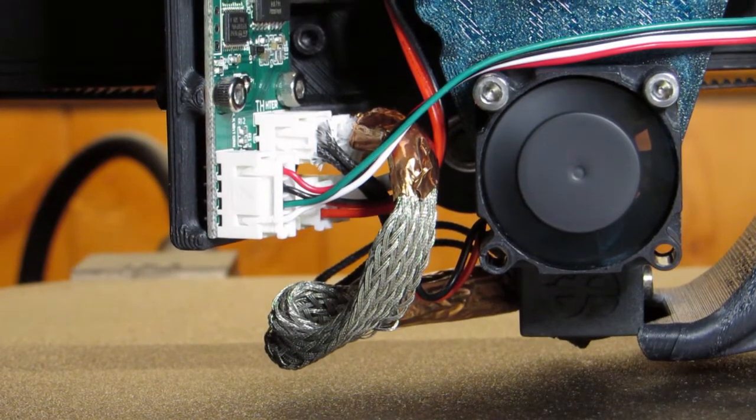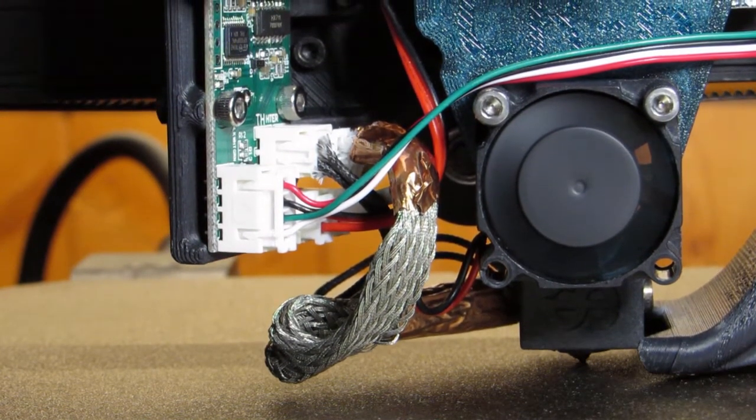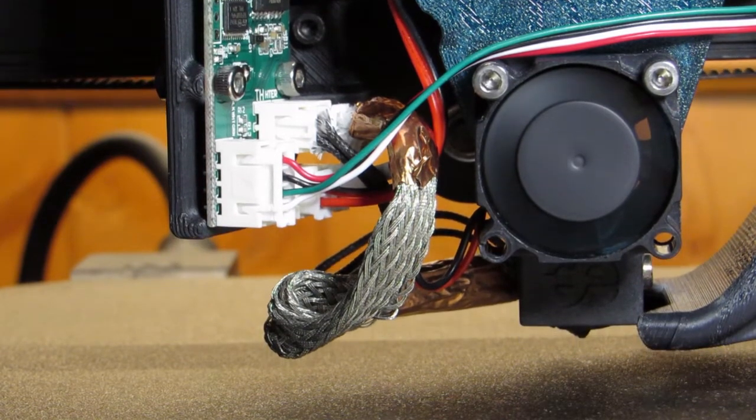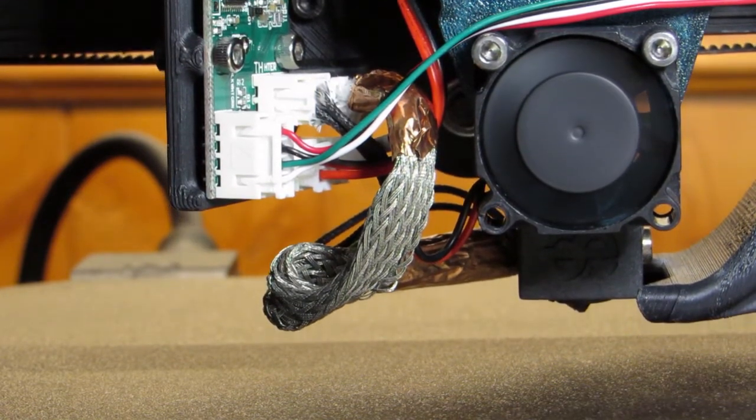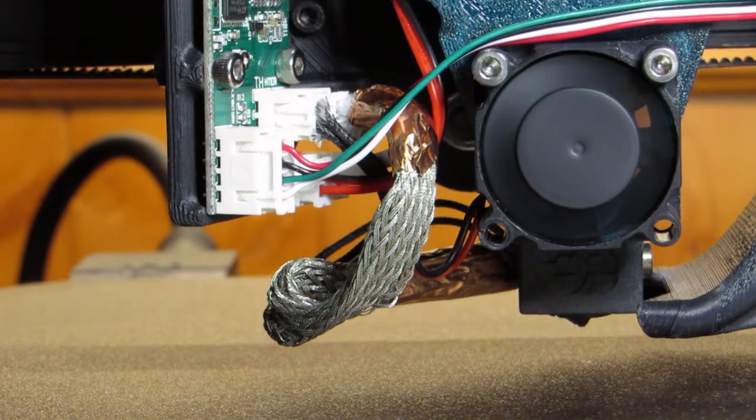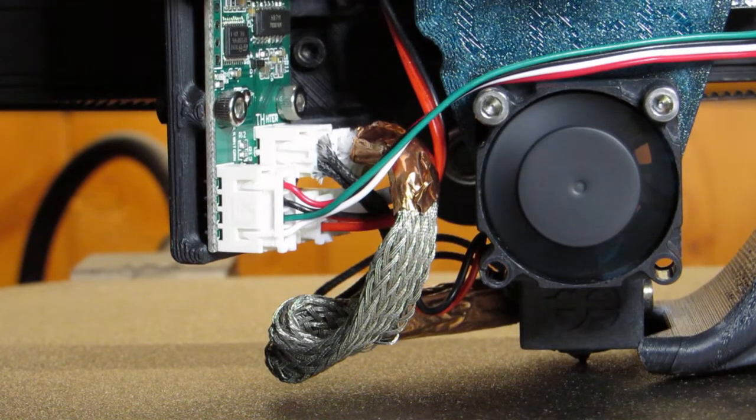Found it once, found it twice, finishes probing at 10 millimeters, drops to where Z equals 0. The blue light is out. 0.04, the blue light is on. 0.05, the blue light is out.